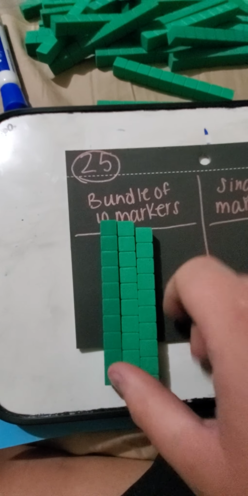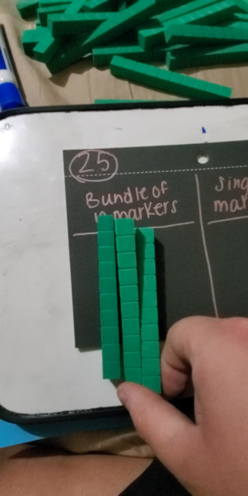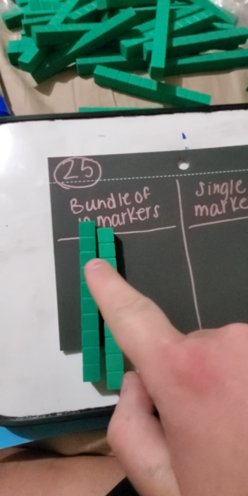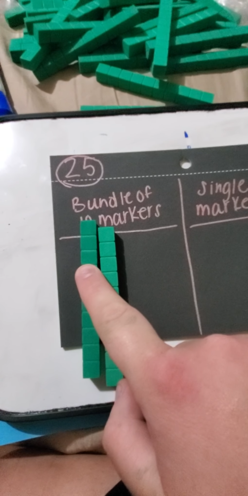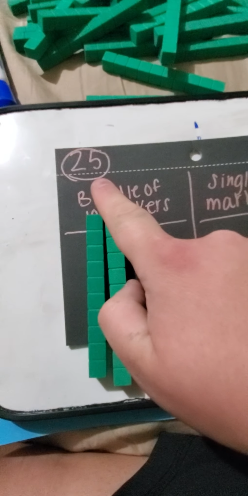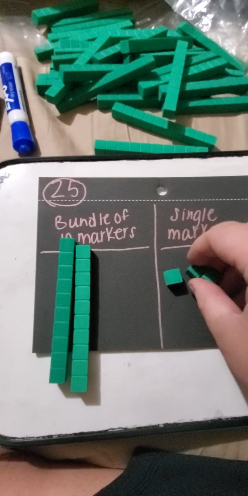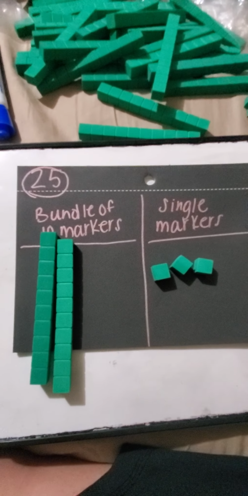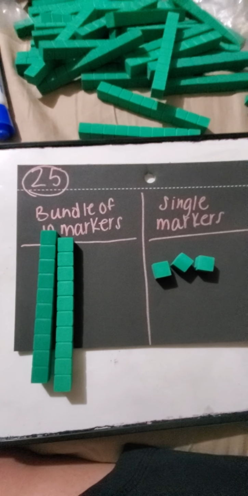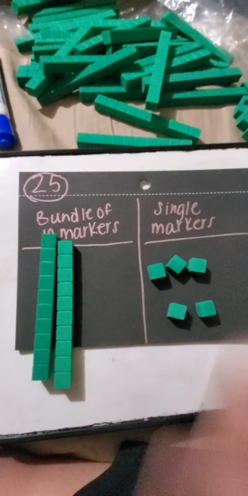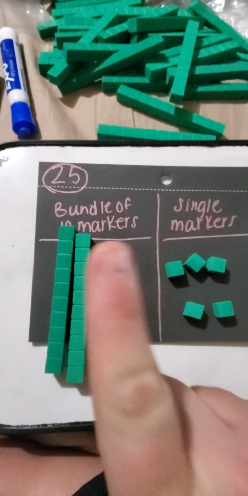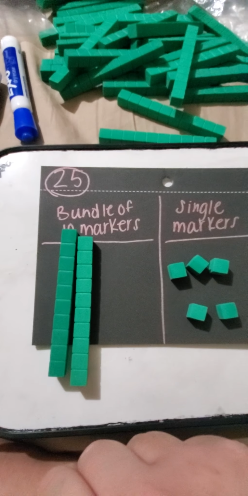It's bigger than 25. So I know that the biggest 10 pieces I can put in there are 2 10s. 10, 20. But I need to get to 25. So that means I need some 1 pieces. So let's count up by ones now. So we got 10, 20, 21, 22, 23, 24, 25. So that is one way to write the number 25.